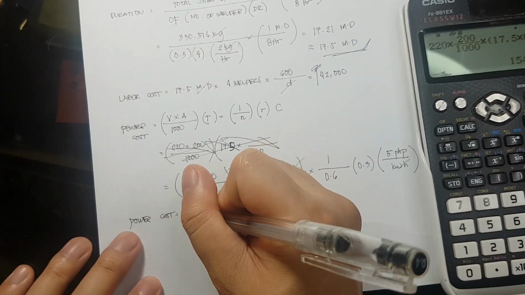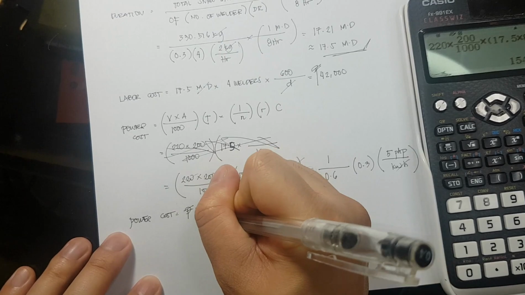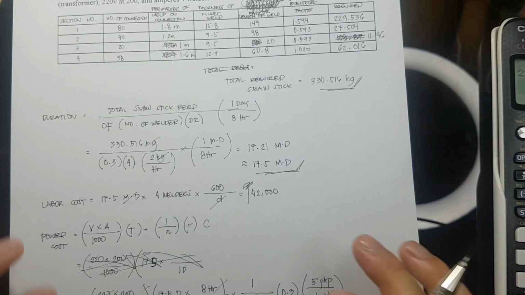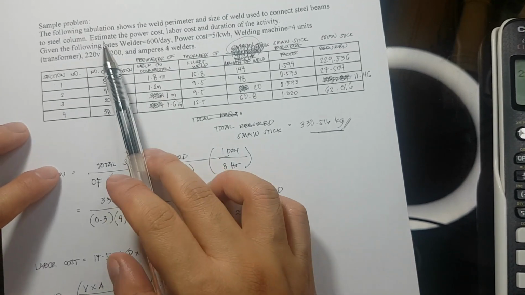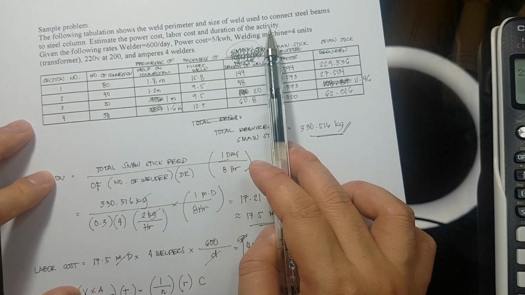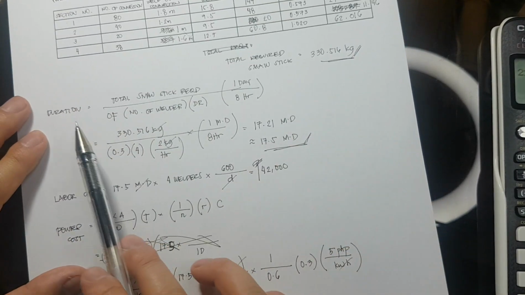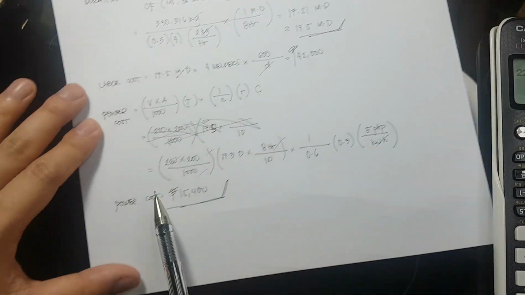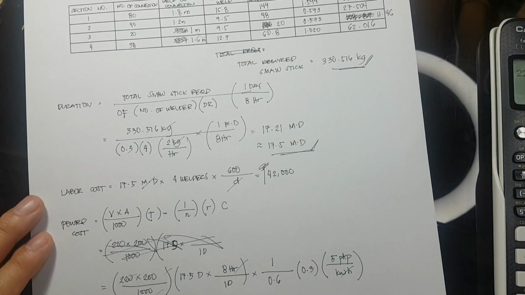So the power cost is equivalent to 15,400 pesos. So, were we able to solve for the unknown? Power cost, labor cost, and the duration. Yes. Duration, 17.5 days. Labor cost, 42,000. Power cost, 15,400.